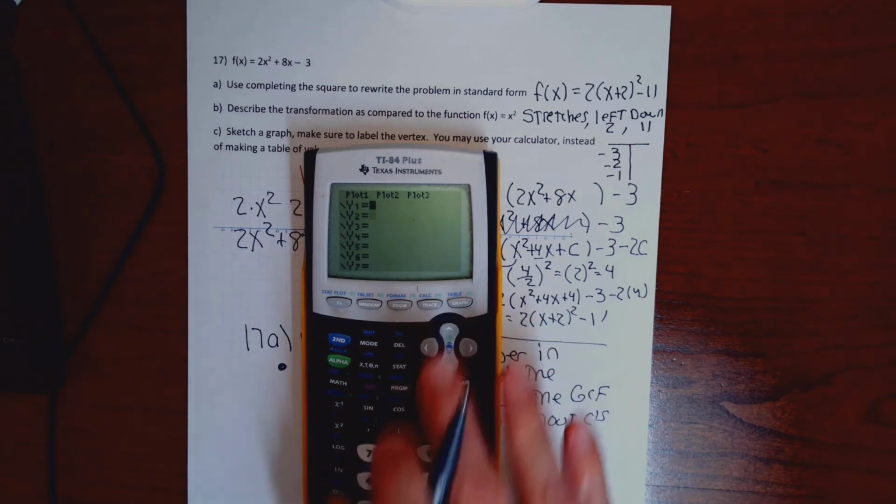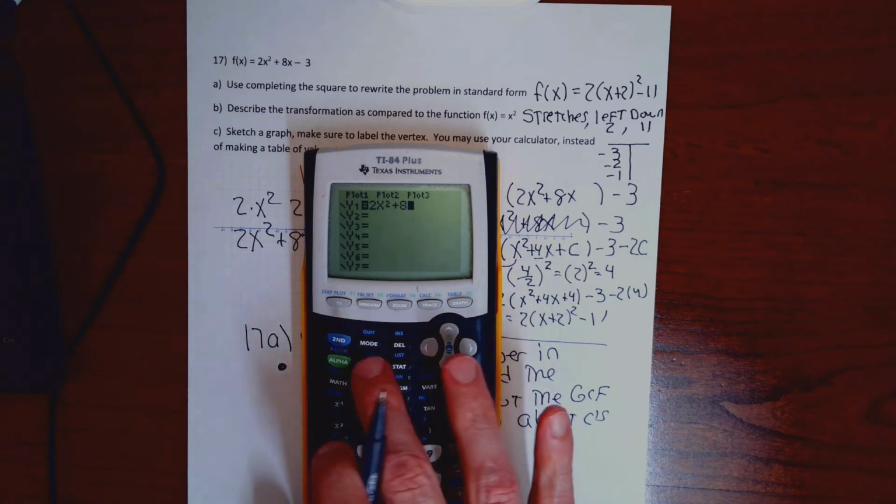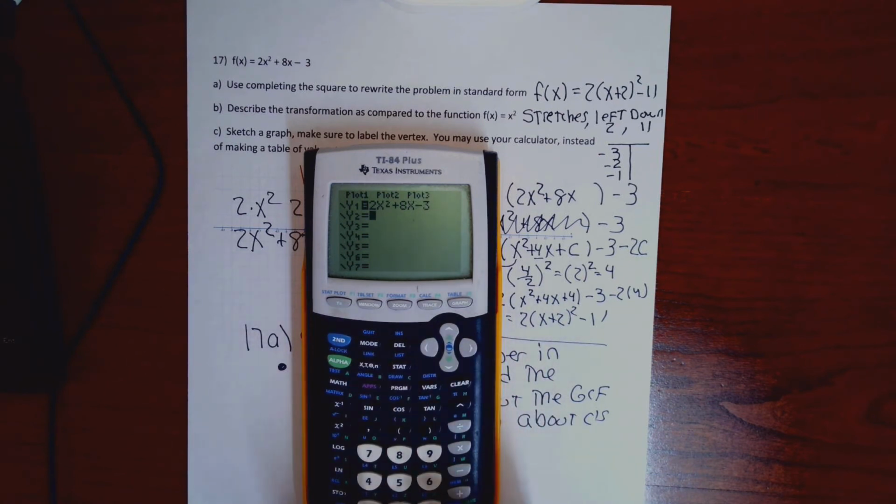Clear, clear. 2x squared plus x minus 3, enter 2 times (x plus 2) squared minus 11, second table. Oh, now they match. I just entered something wrong on my calculator. Lord knows what it was, but doesn't matter.